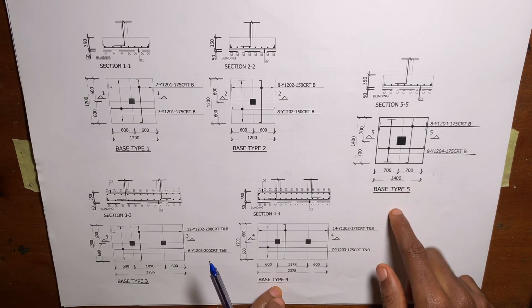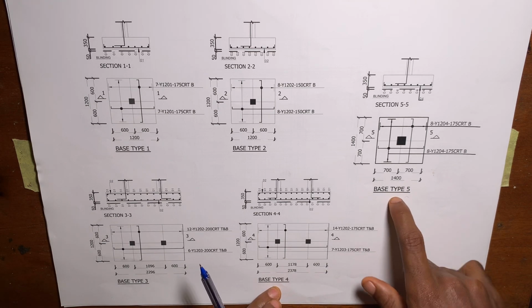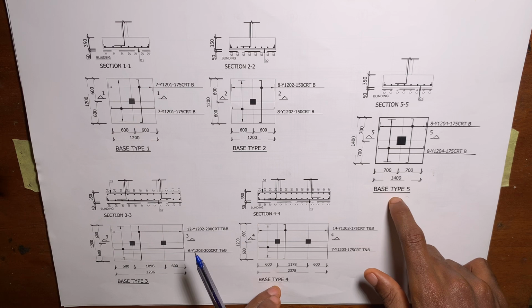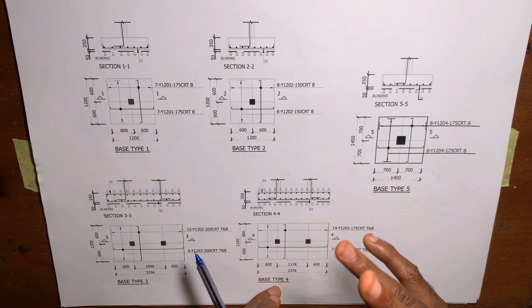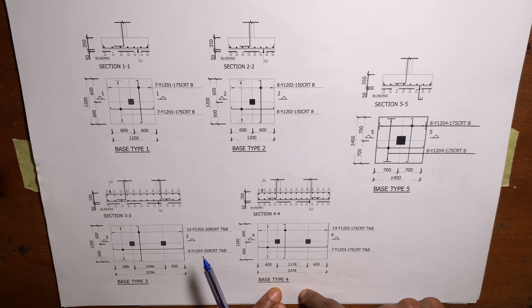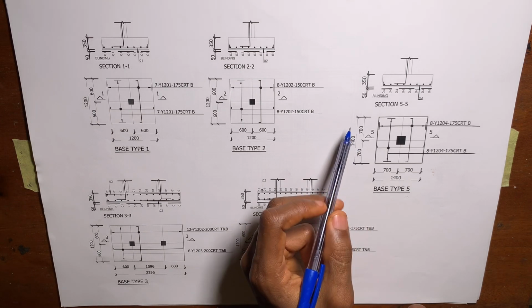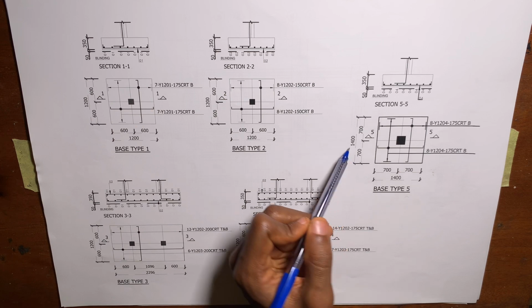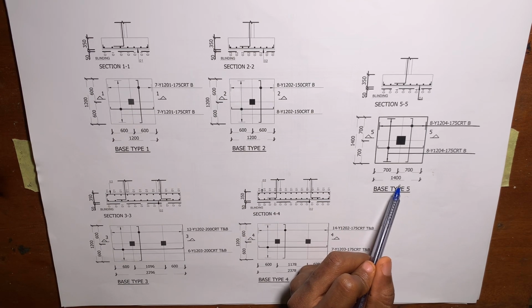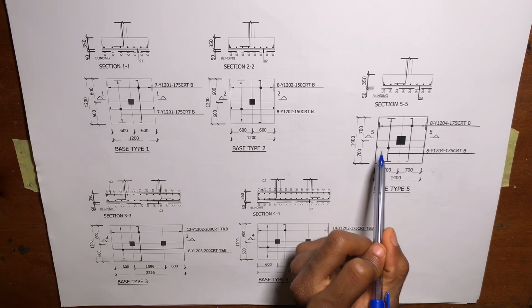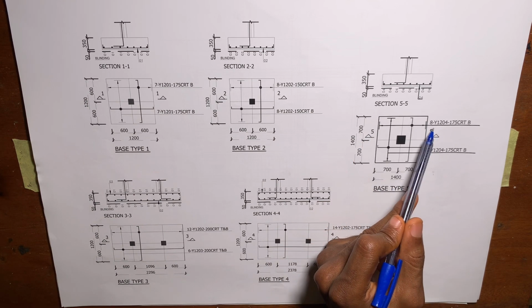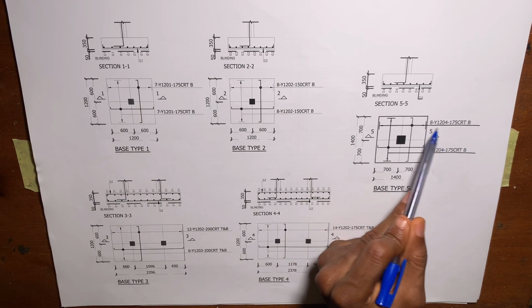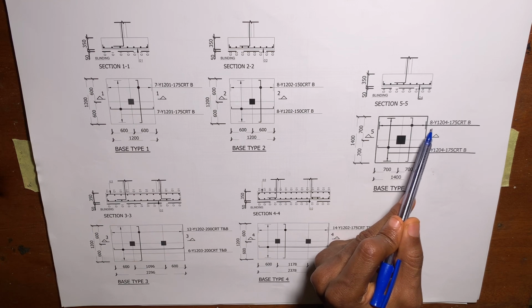After this, we are now going to our base type 5. If you look at base type 5, it is completely different from base type 1 down to 4. The length of base type 5 is 1400. The width is 1400. Since we know our length and our width, we can now determine the number, but it is already given in our description, or in our detailing.